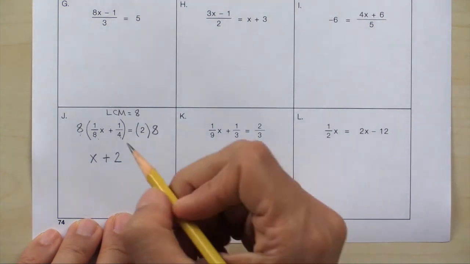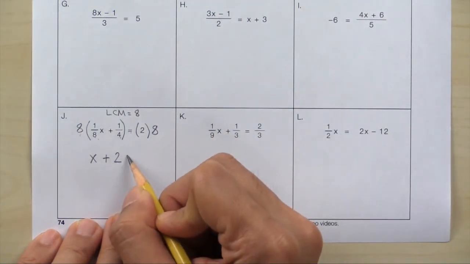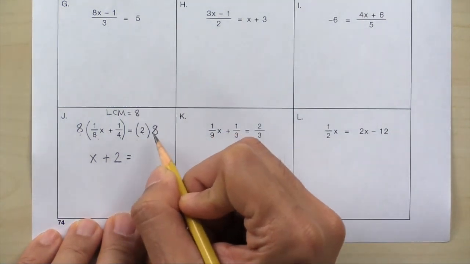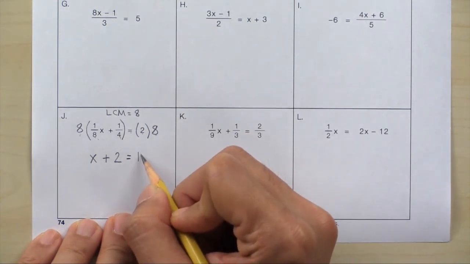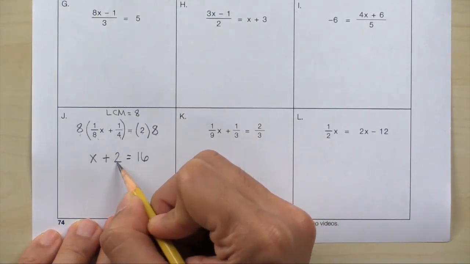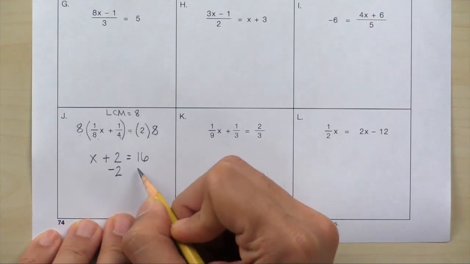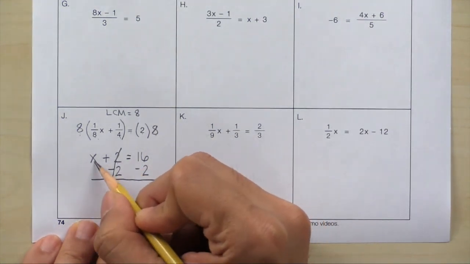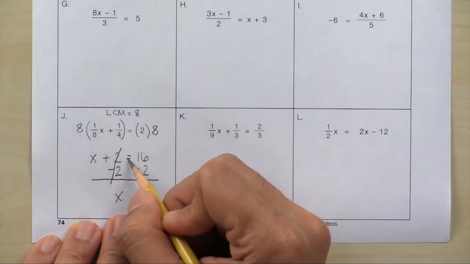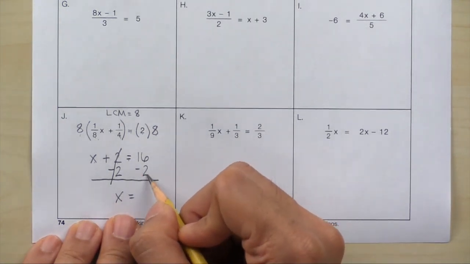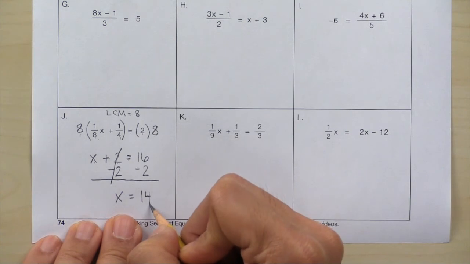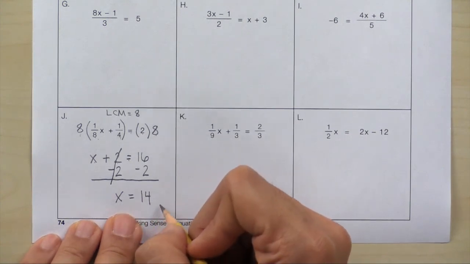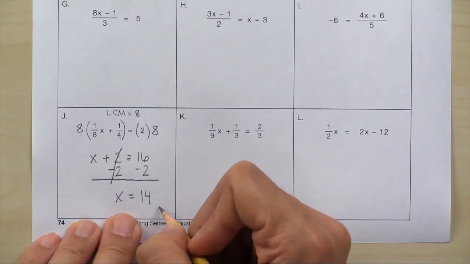Let's continue with the problem. Here's the equal sign. 2 times 8 equals 16. Subtract 2 from both sides of the equation. Here's x equals 14. Final answer, x equals 14.